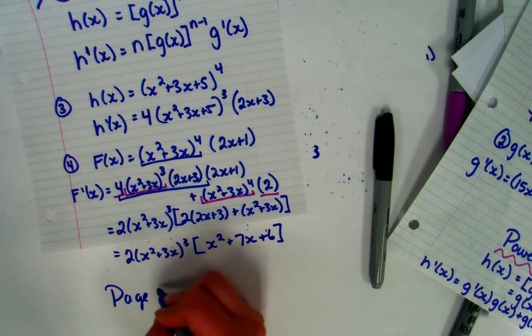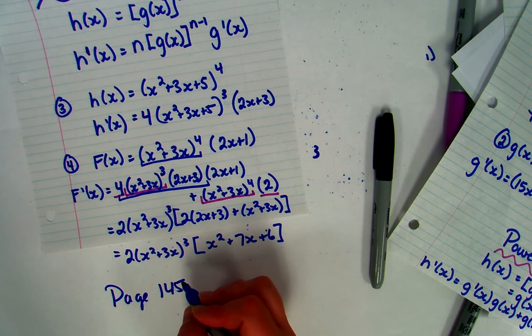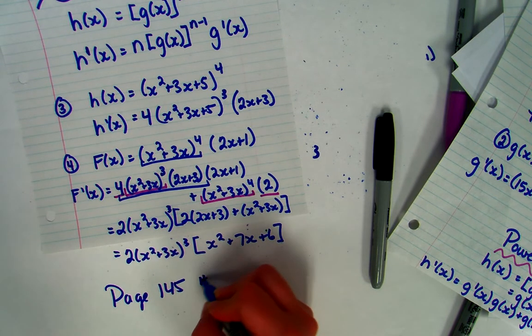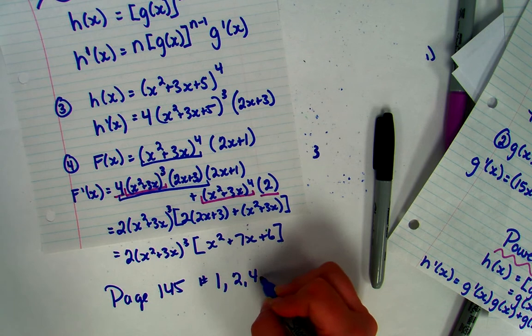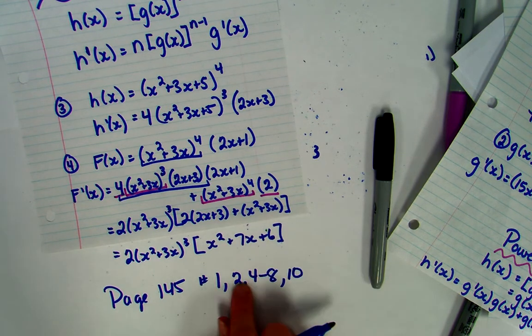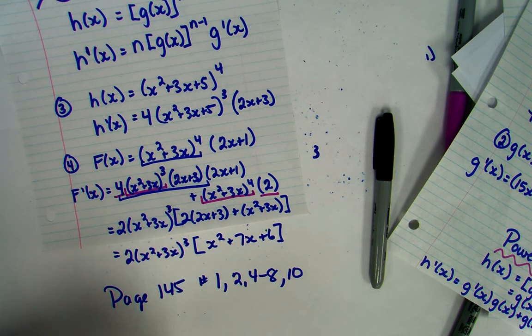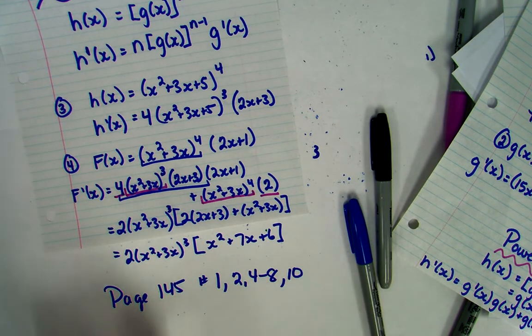Your homework starts on page 145 of your textbook. Take a look at questions 1, 2, 4, actually 4 to 8, and then 10. So 1, 2, 4, 5, 6, 7, 8, and 10. Again, you don't have to do every section of every single question, but make sure you know how to do all of those questions.